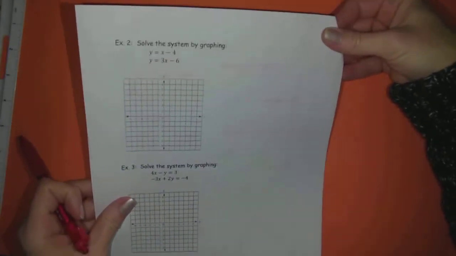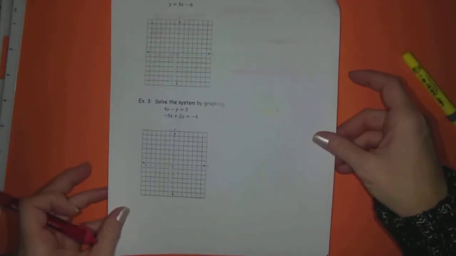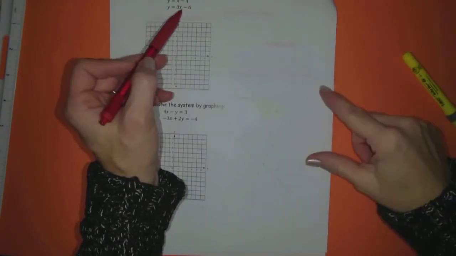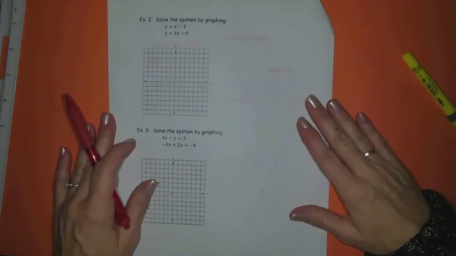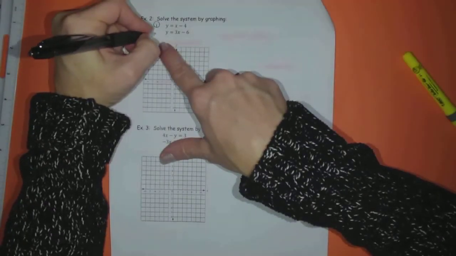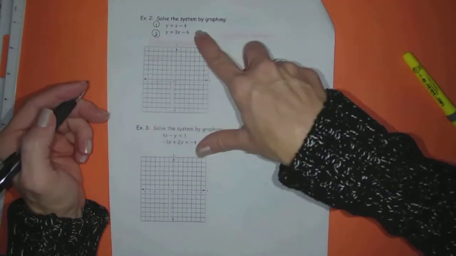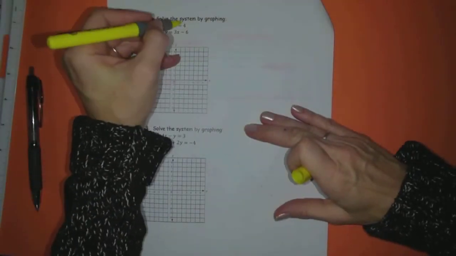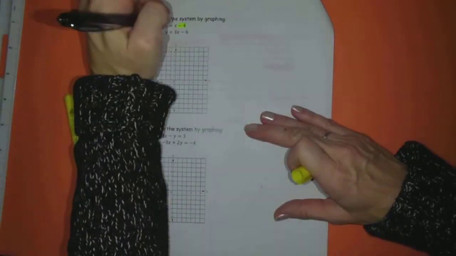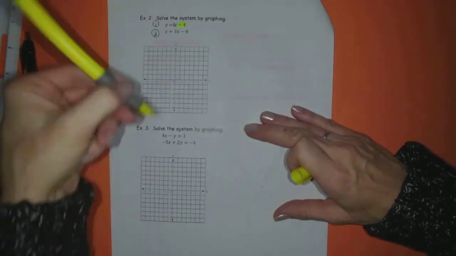Example 2. Solve the system by graphing. Okay, so we've got y equals x minus 4 and y equals 3x minus 6. So let's graph our first line. We'll call this line number 1 and this line number 2. So our first line has a y-intercept of negative 4 with a slope of 1. So let's go ahead and graph that line.